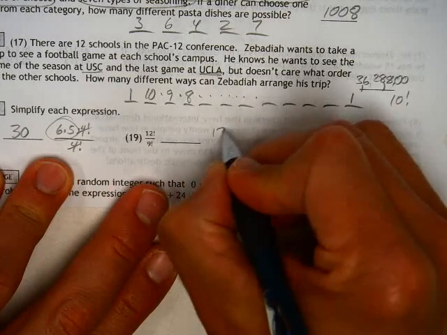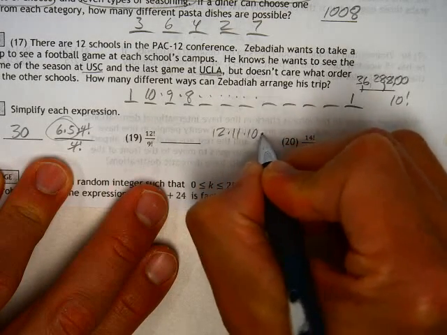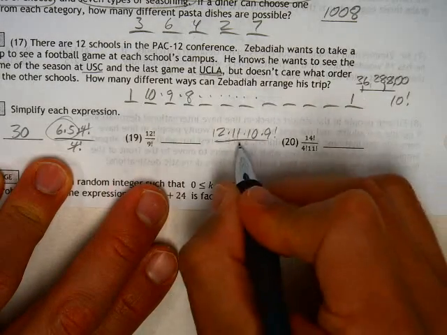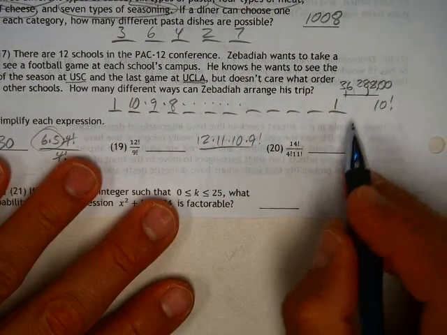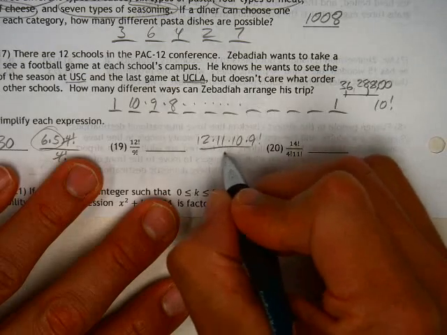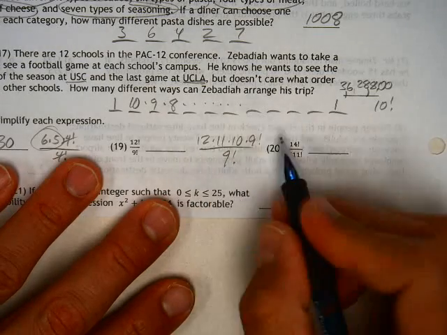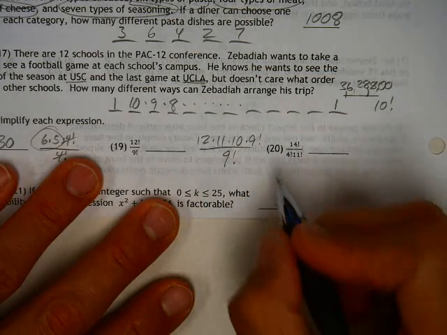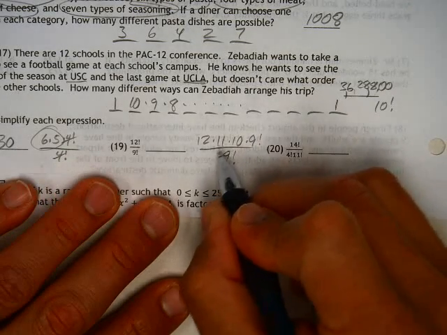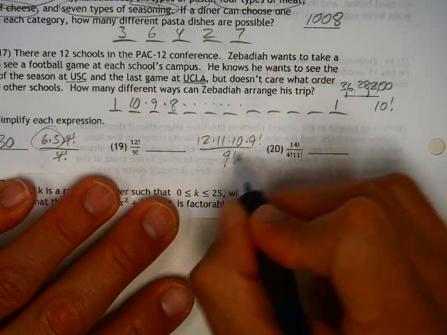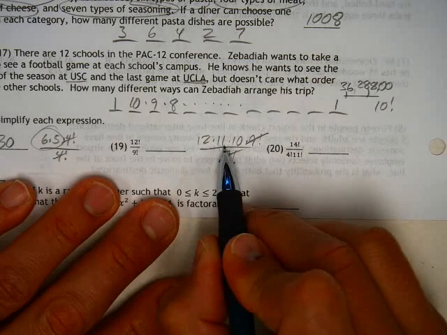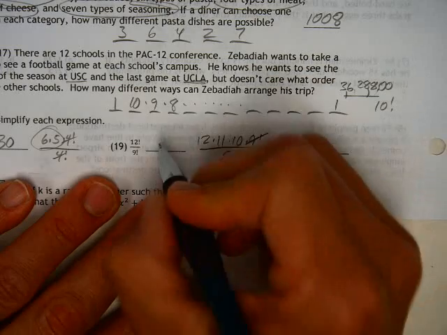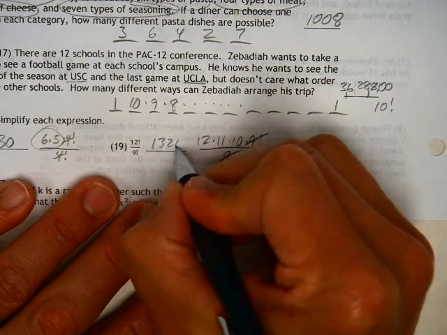You got 12 times 11 times 10 times 9 factorial. That's 9 all the way down. We just saw 10 all the way down gives you 3 million, not 36. But 9 factorial is close to that. It's a big number. So if you can, instead of extending it all the way down, just simply stop there because you have that on the bottom. You can cancel those out. 12 times 11 is 132. Add a 0 to it. 1320.